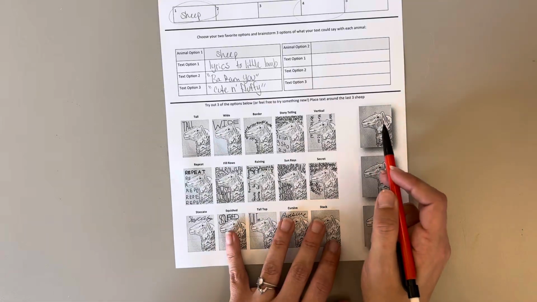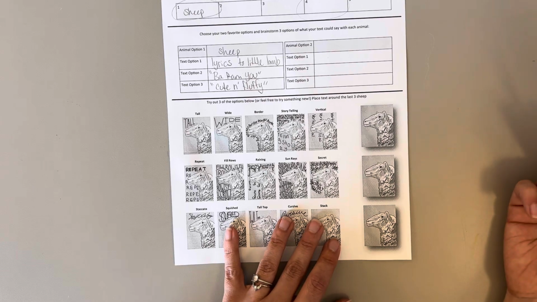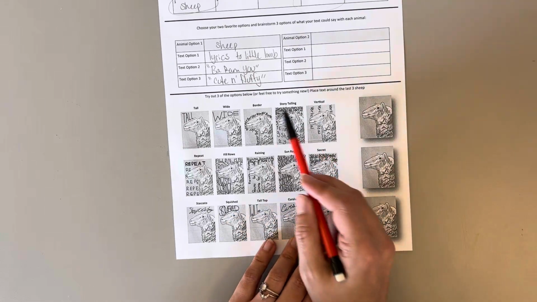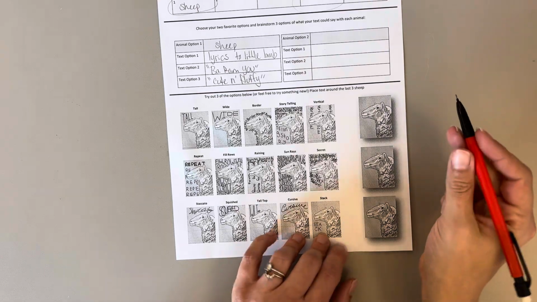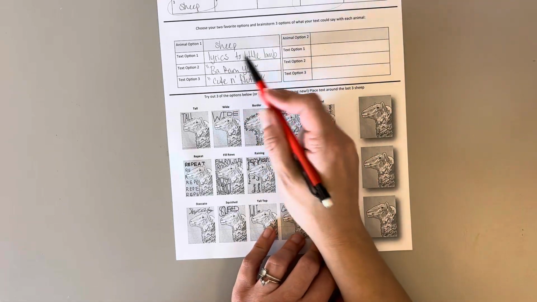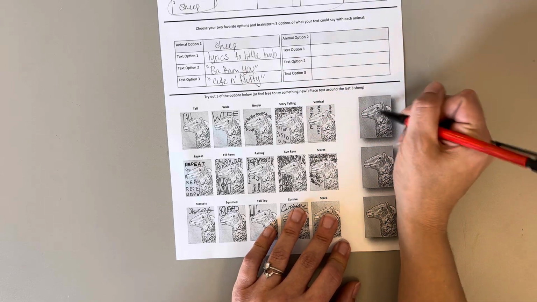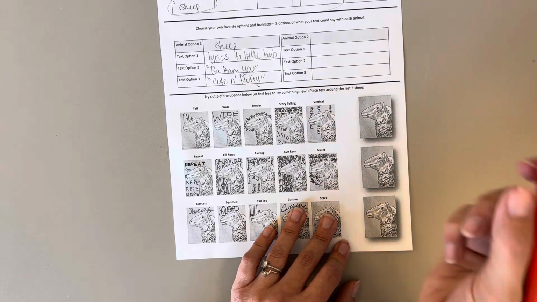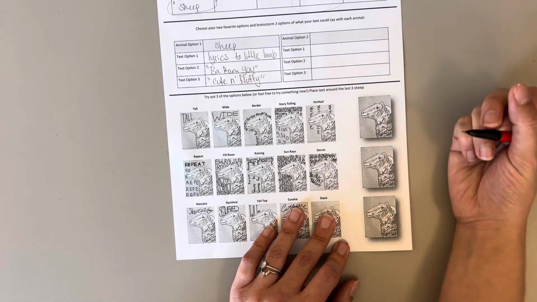Now, the next step is to come down to these 3 sheep on the side. Those are the ones that you are working on. I have some different text layout options available, so maybe as you're working, consider how you could use the text options that you're interested in. And although you may not be drawing a sheep, you could pretend and say like, cat's got your tongue, if you were working on a cat, and just pretend that this was a cat.